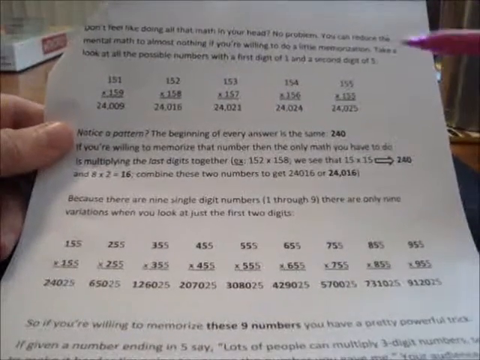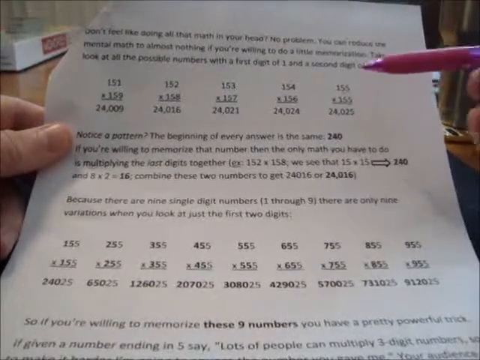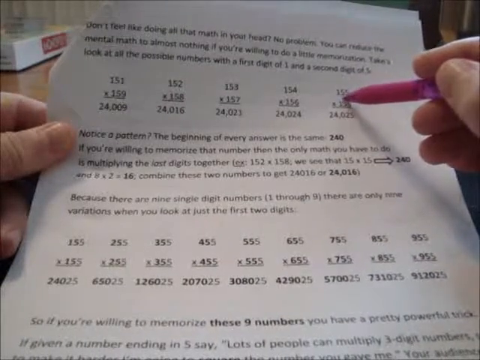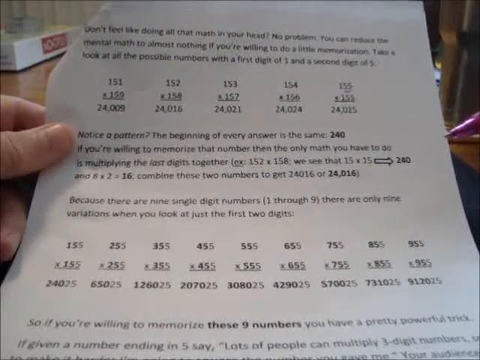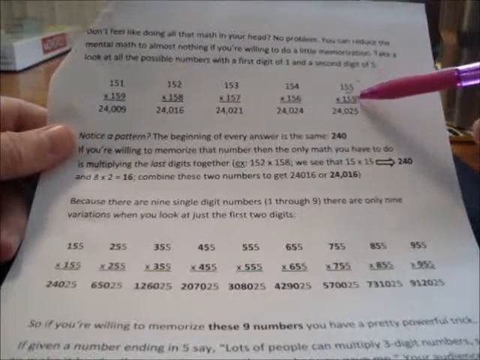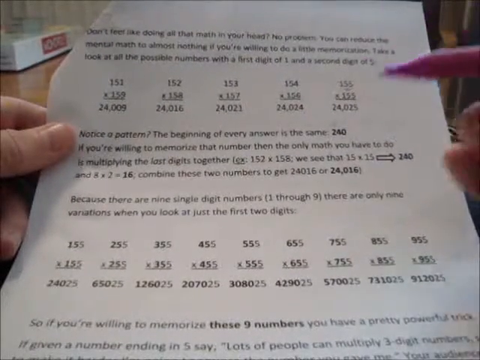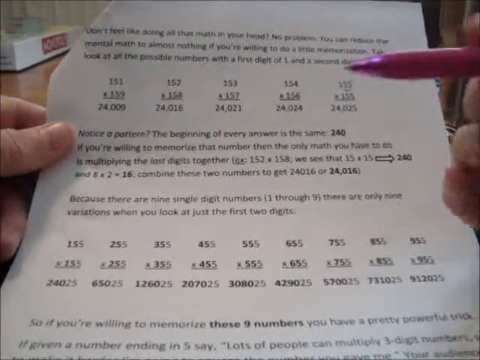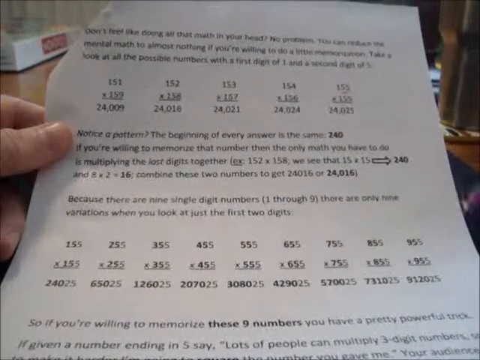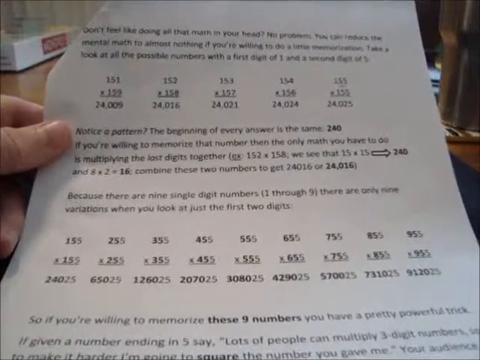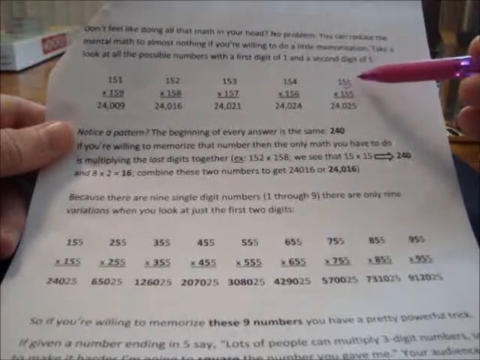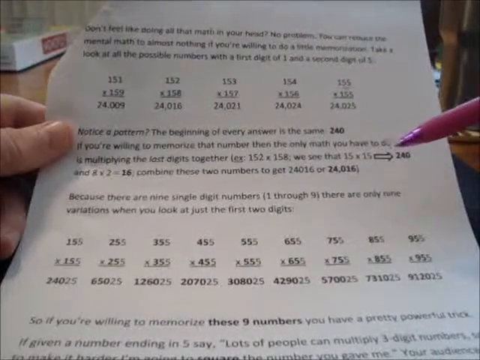If you get the case where they give you two digits in a row that are both 5 like that, in effect what you're doing is squaring that number, okay? And I would say something along the lines of, lots of people can multiply 3-digit numbers, so I'm going to make it harder and I'm going to square the number you gave me, okay?